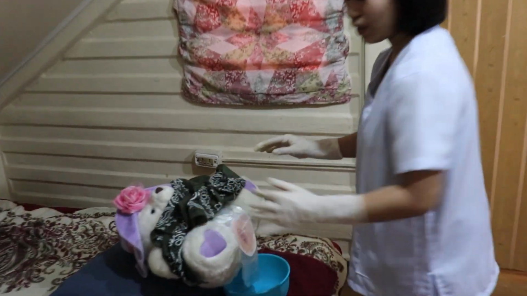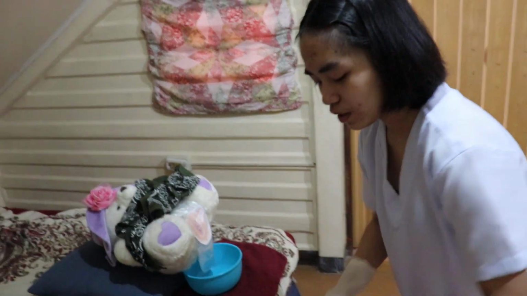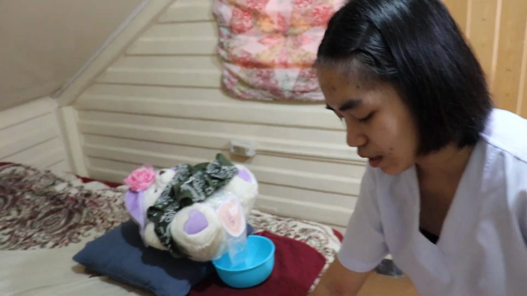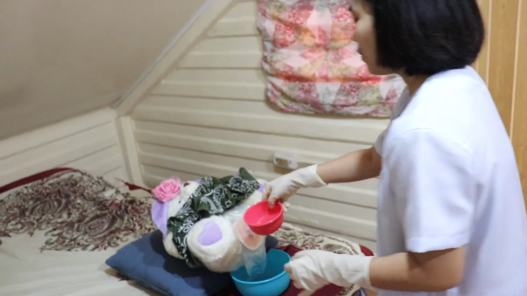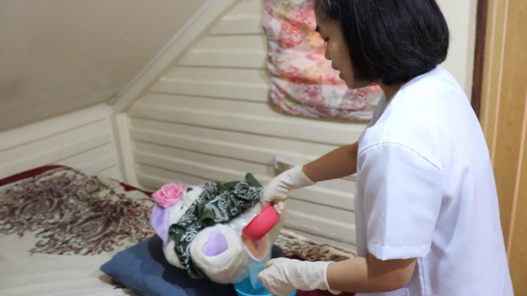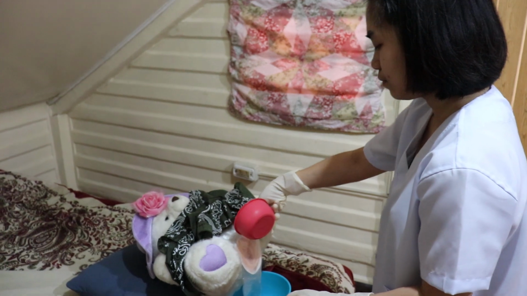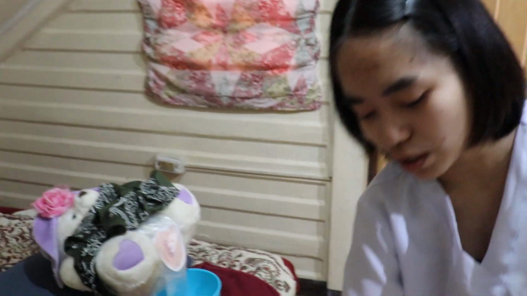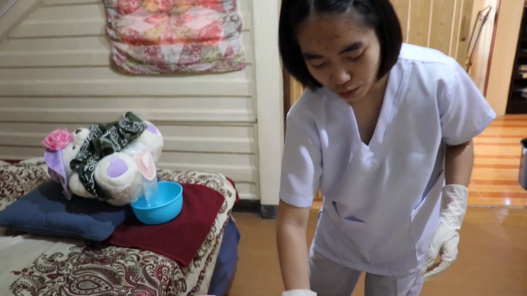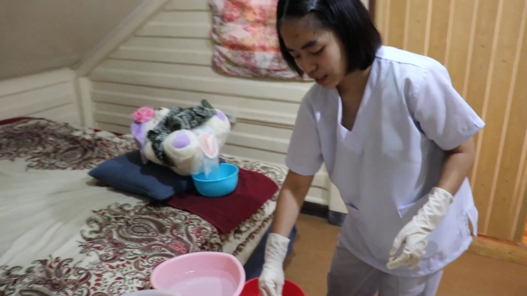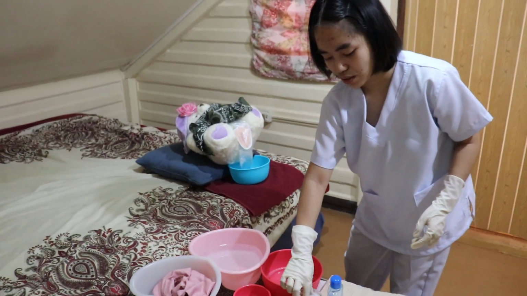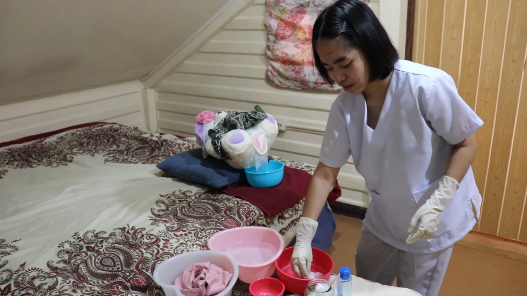So the first thing to do is to flush water on the patient's genital area to remove excess vaginal secretions. Okay, after flushing water, put cotton balls in a basin with soap suds.